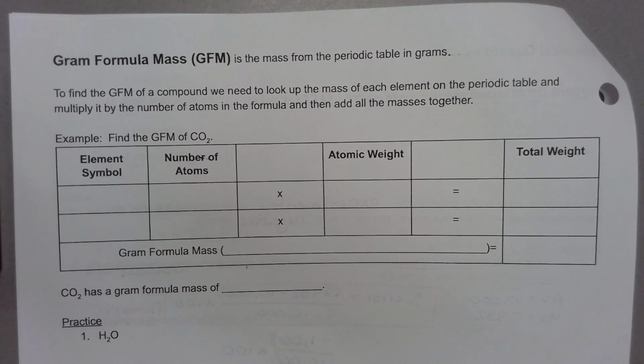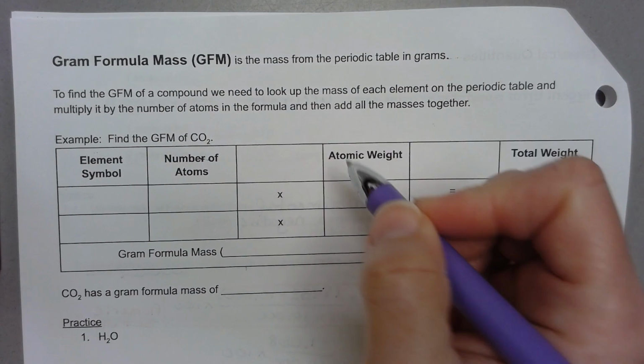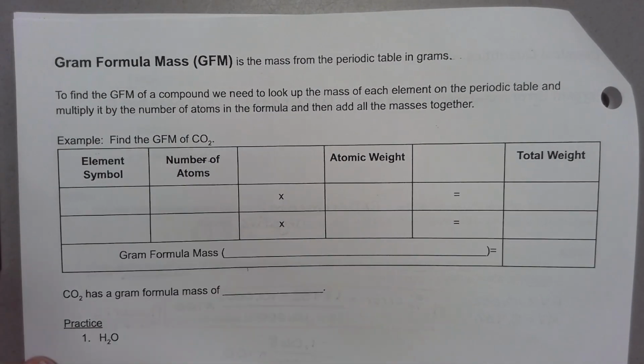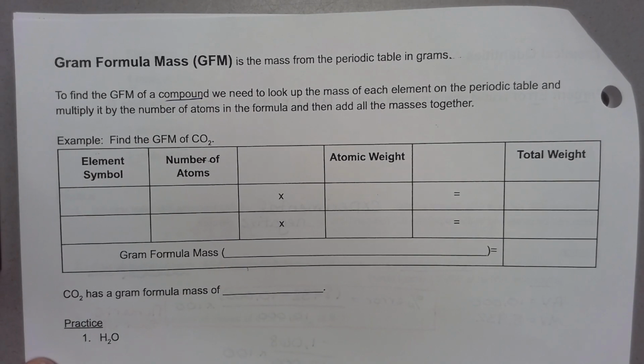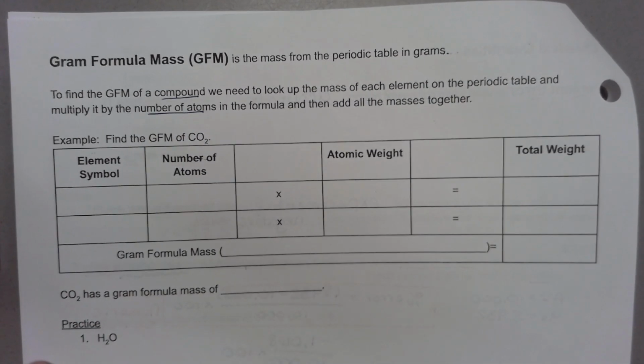We're on the top of page 2 in your chemical quantities notebook or note packet, and we're going to talk about gram formula mass. Gram formula mass is actually the mass from the periodic table in grams, and you should be able to find that by now. Now, to find the GFM of a compound, we need to look at the mass of each element on the periodic table and multiply it by the number of atoms in the formula, and then add all the masses together.